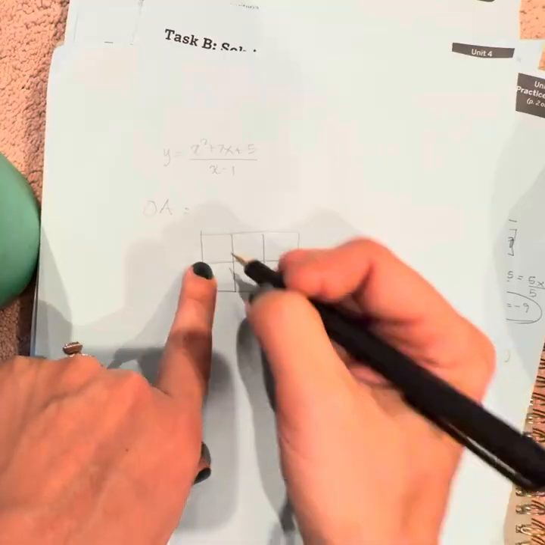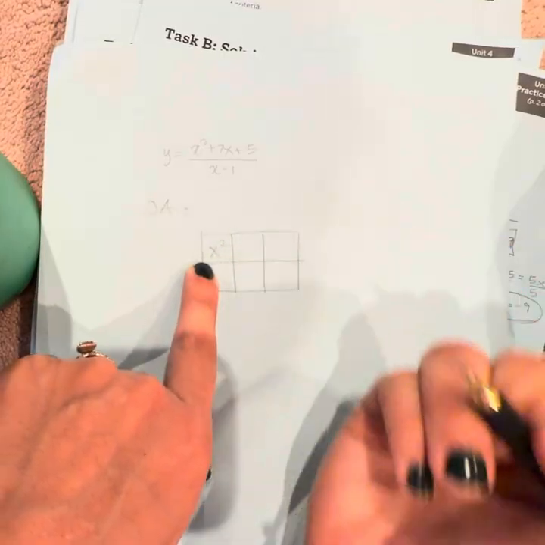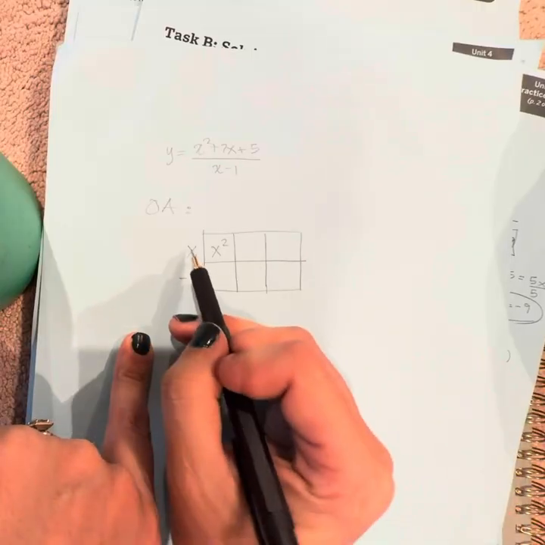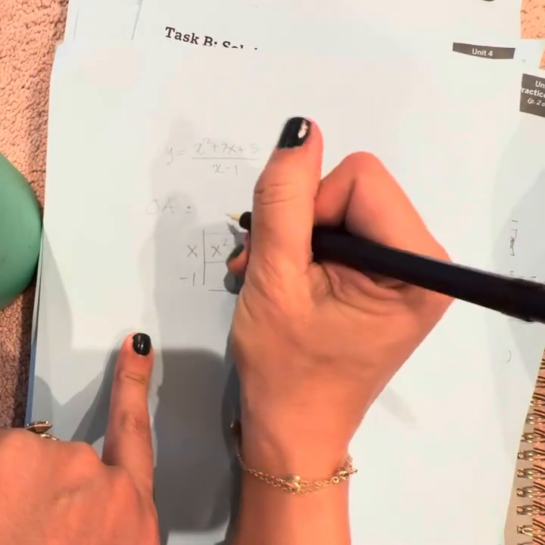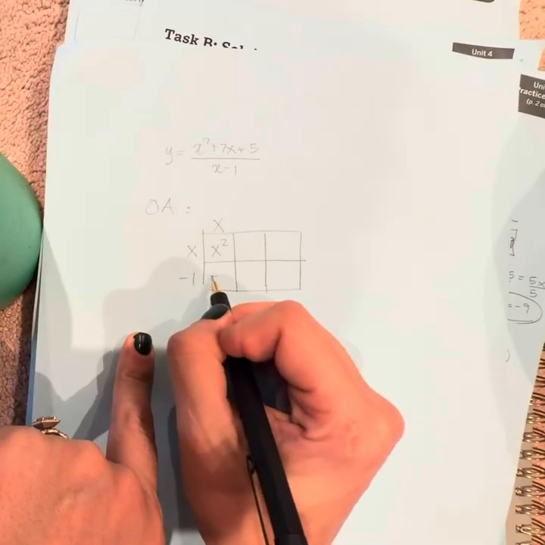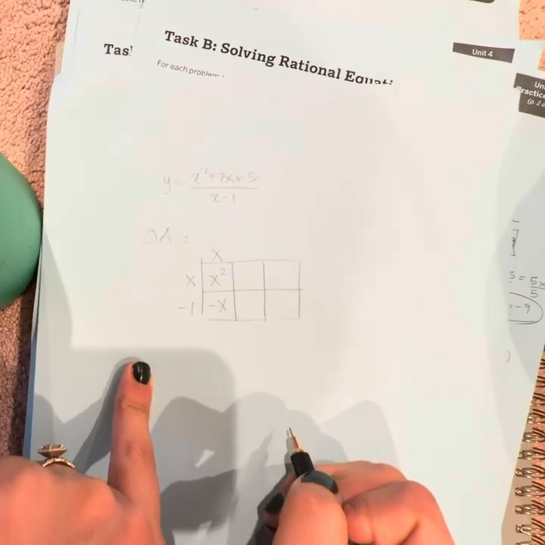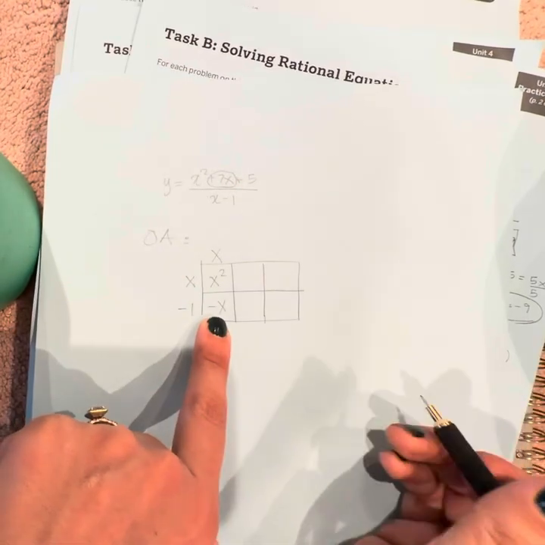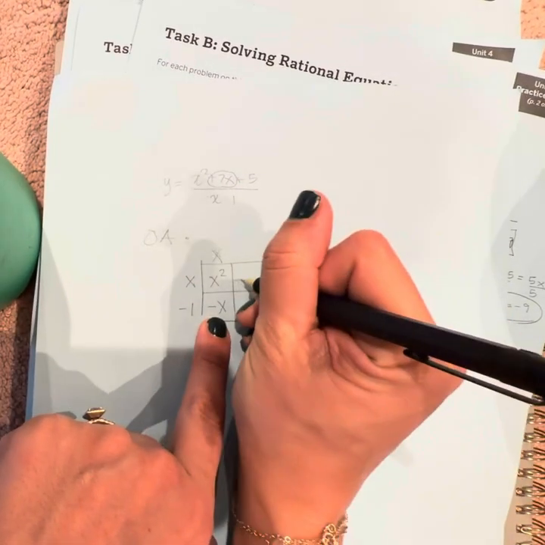You put the x squared right here. You put the x minus 1 on the side. And you just check how many times x goes into x squared. That's x times. And x times negative 1 is negative x. And this is a negative x, but it should be a positive 7x. So I have to add 8x, okay?